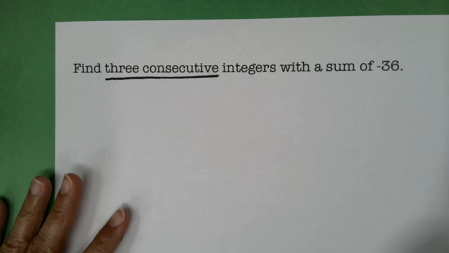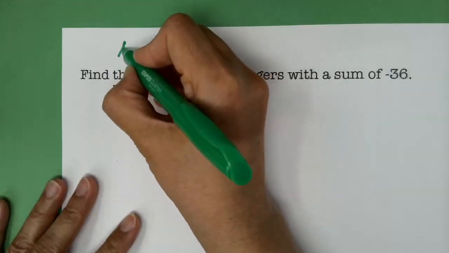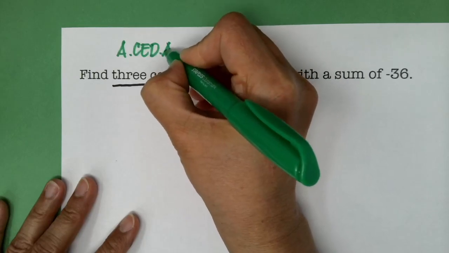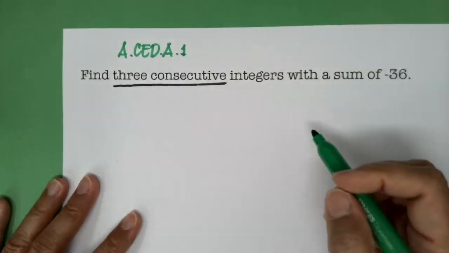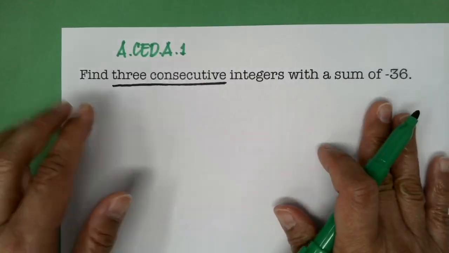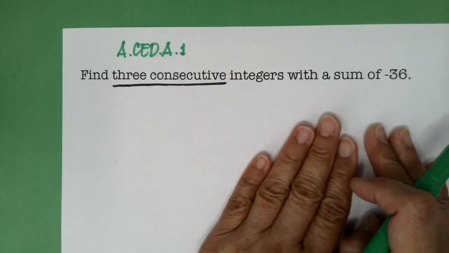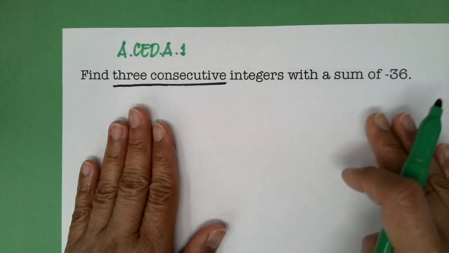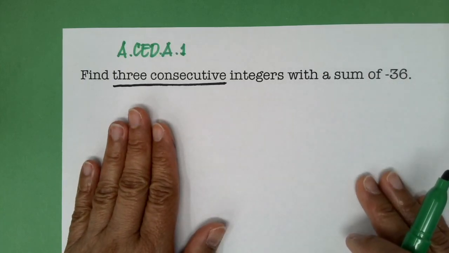That is according to standard A.CED.A.1, to write an equation using variables to represent the situation, and then solve the equation to find the unknown in the problem.